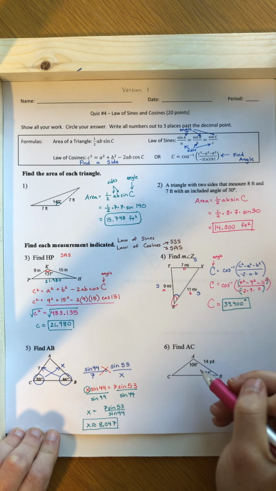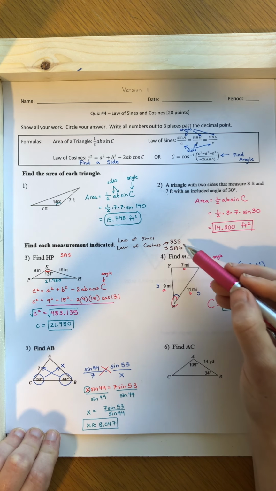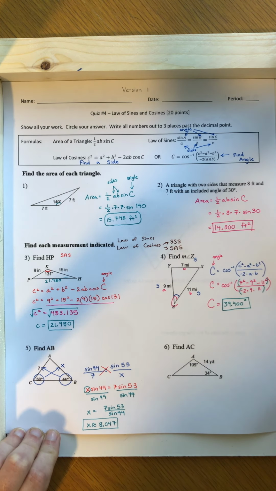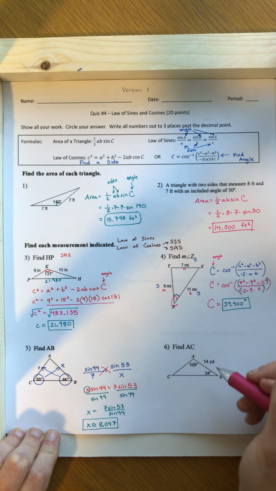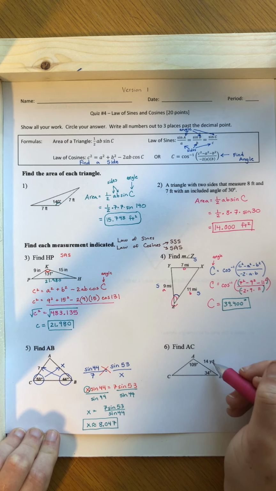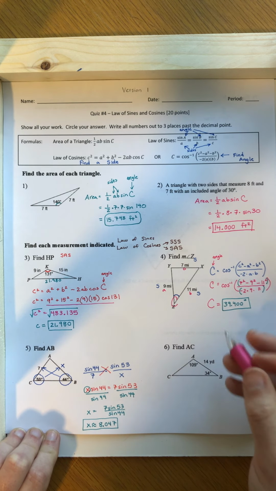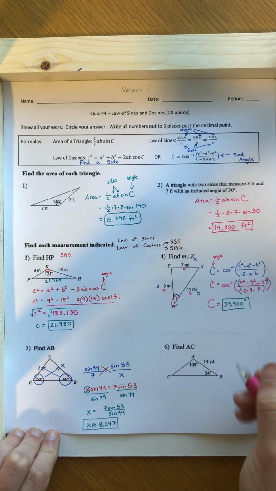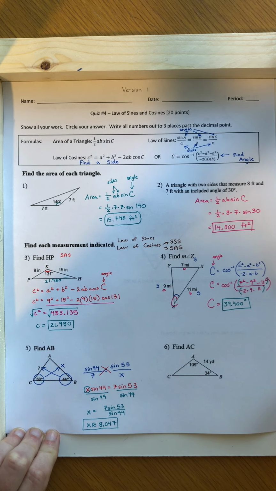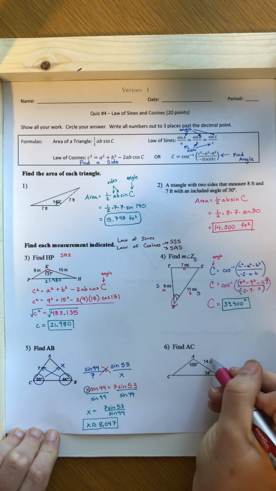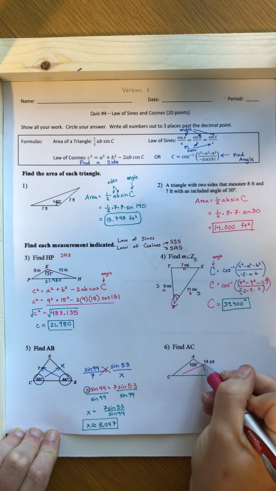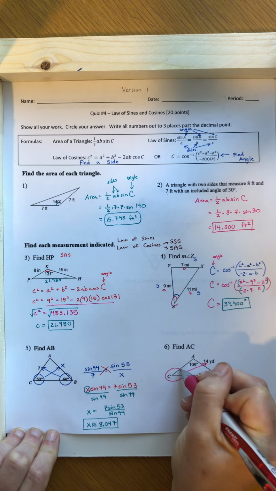For number 6, it's very similar. We are not given 3 sides, and we are not given an angle in between 2 sides. We don't even have 2 sides, so we can't use law of cosines. We're going to use the law of sines. But I'm given a side, and I don't have the angle across from it.